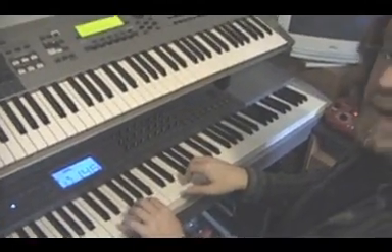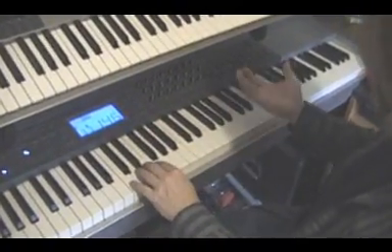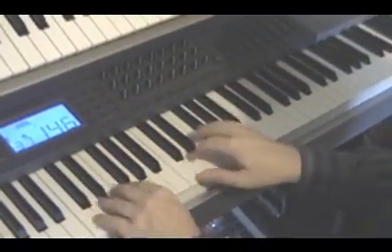Be able to play it with both hands at the same time too. You might want to practice with your right hand, then with your left hand, or your left hand, then your right hand, however feels comfortable for you. But I think that'd be a very good first basic lesson.